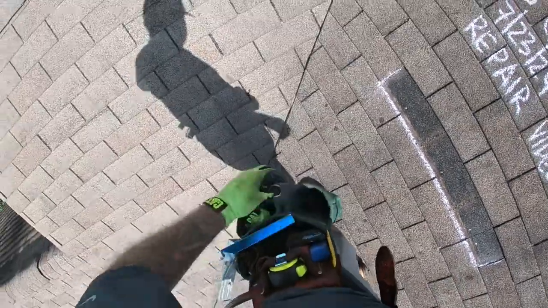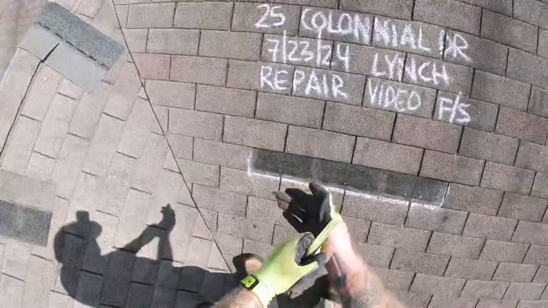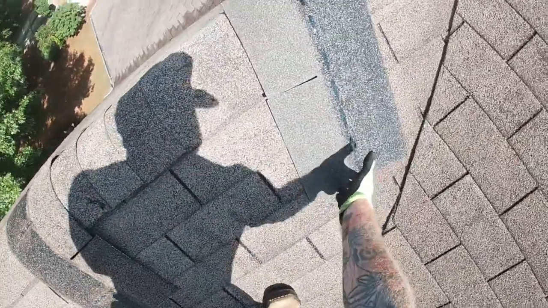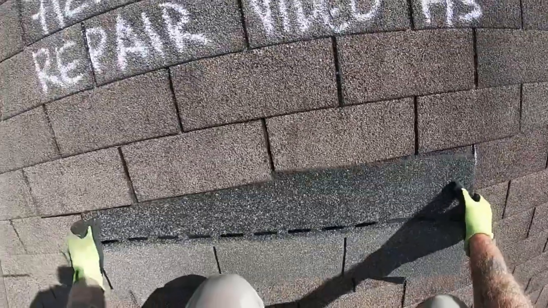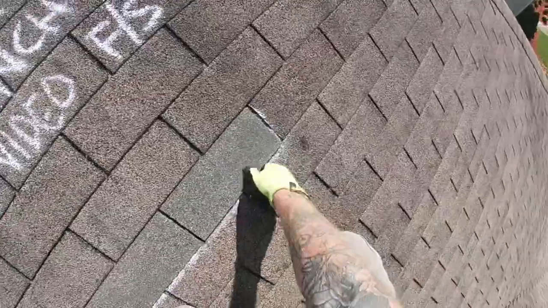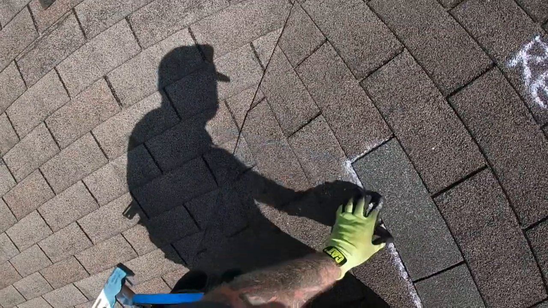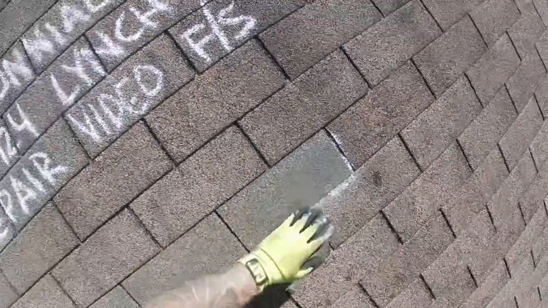Get rid of that piece of chalk. So now we're going to replace it with a like and kind quality shingle. This was the closest color match I could get. This is a 25-year organic composition 3-tab shingle. We use the chalk so that we can line it up so that everything matches. Okay, so that's lined up right there.